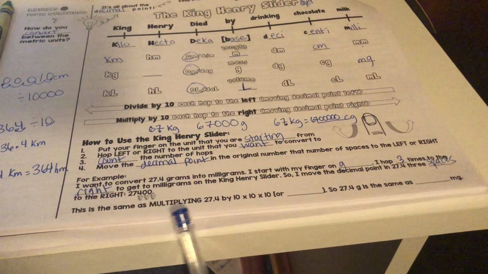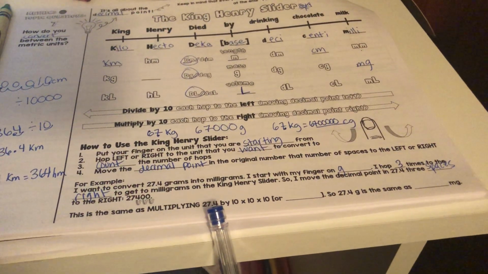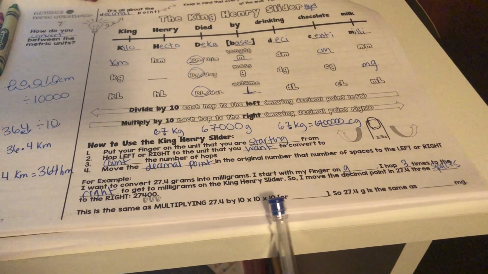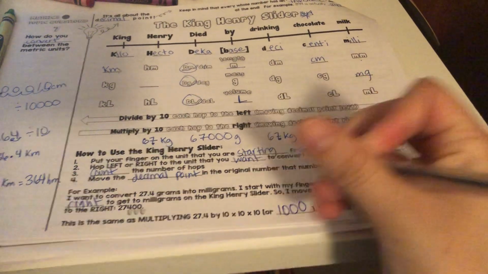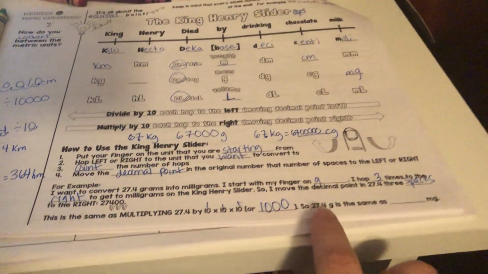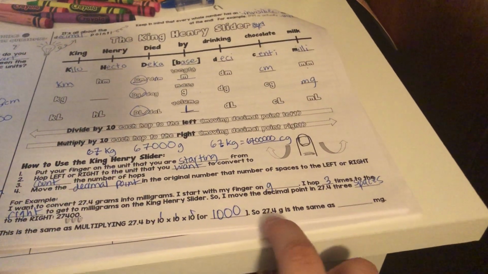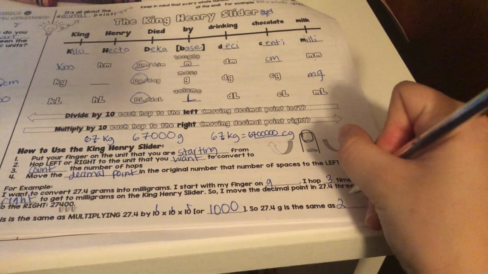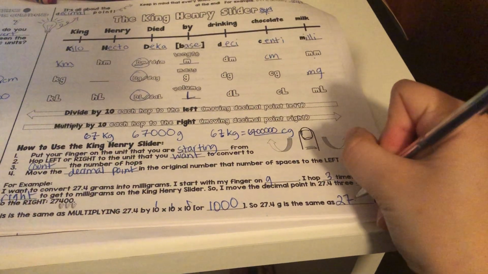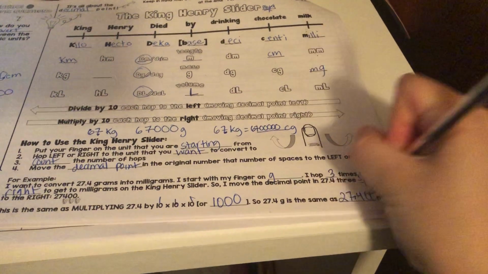This is the same as multiplying 27.4 by 10 times 10 times 10, or by 1,000. 1, 2, 3 zeros, 1,000. So 27.4 grams is the same as 27,400 milligrams.